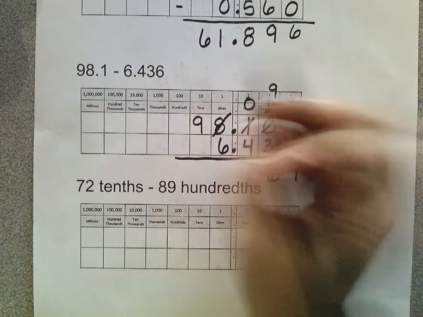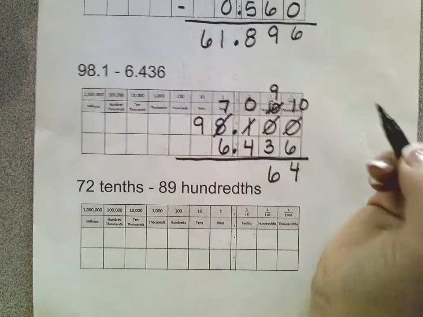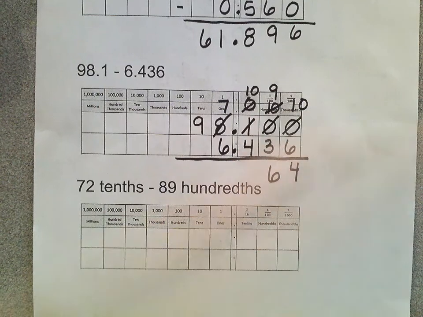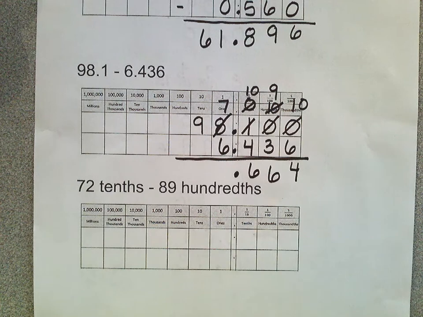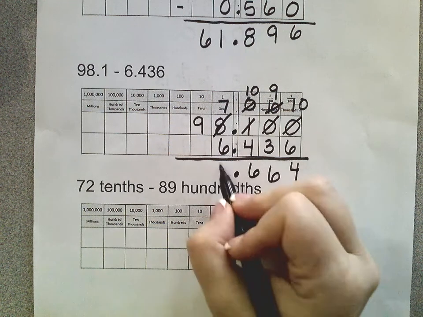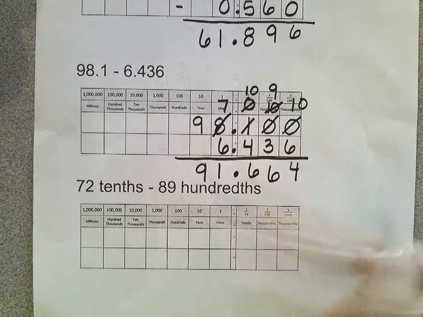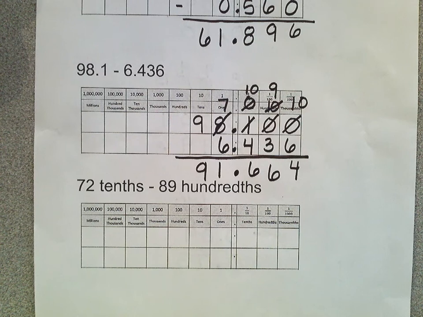I'm going to take 1 away from the 8. It becomes a 7. And I'm going to add 10 tenths on. 10 minus 4 is 6. Bring down that decimal place. 7 minus 6 is 1. 9 minus nothing is 9. So our difference is 91 and 664 thousandths.